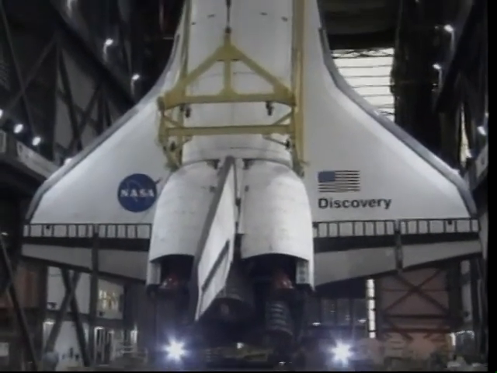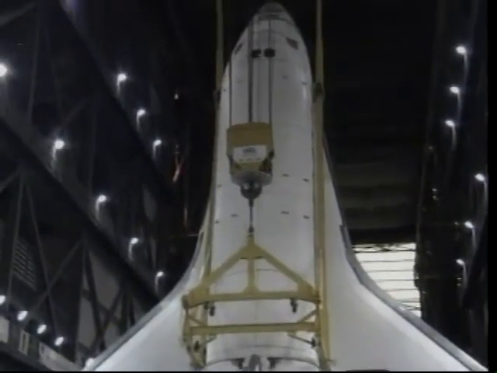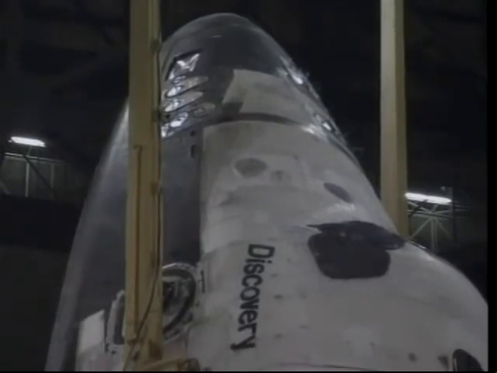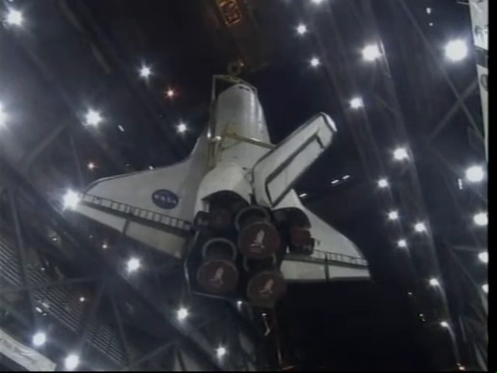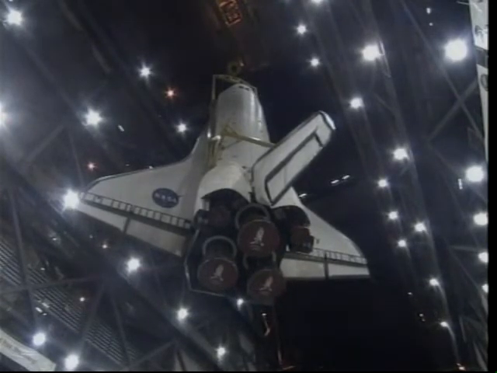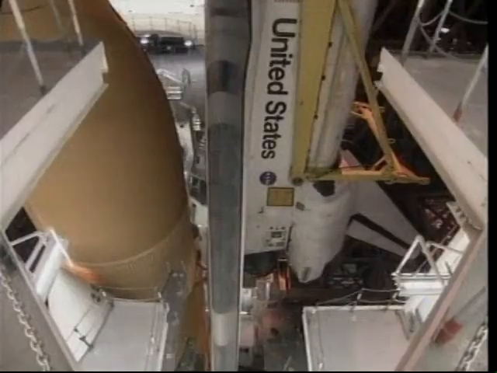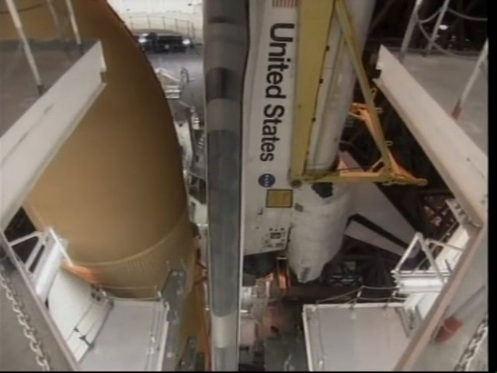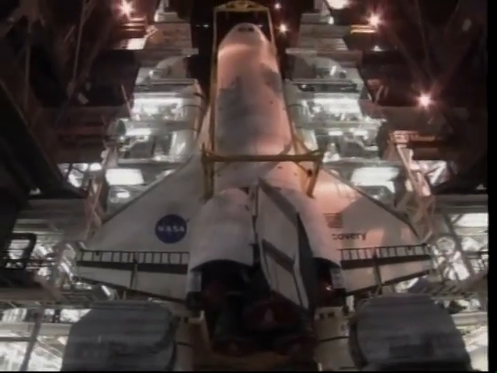This was the second stack of this processing flow. And the mating to the external tank. Gradual lowering down to the attach points.